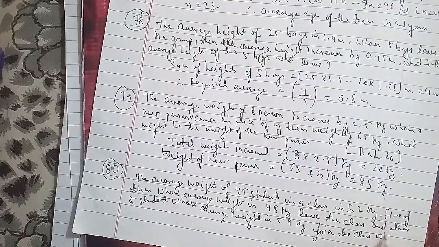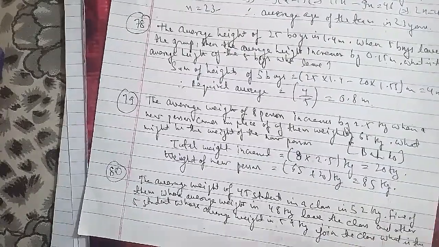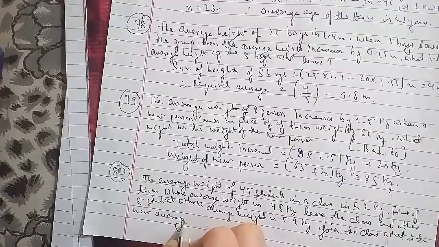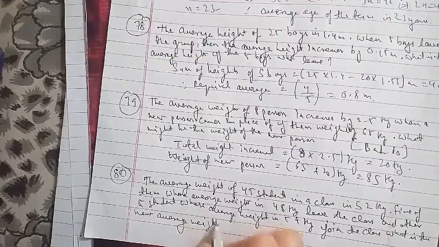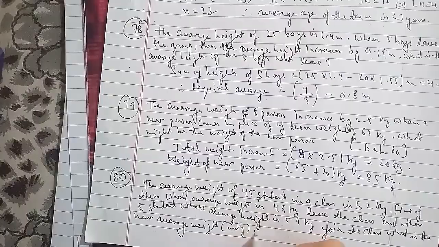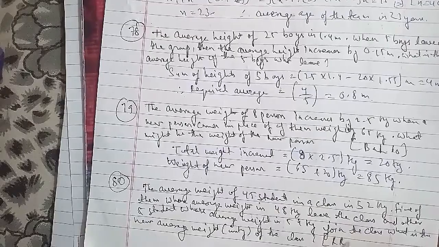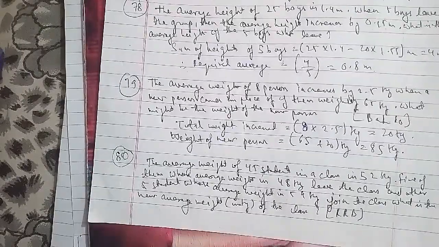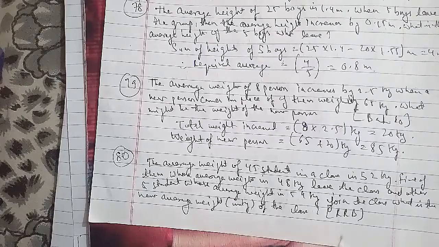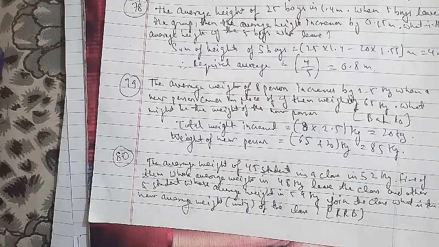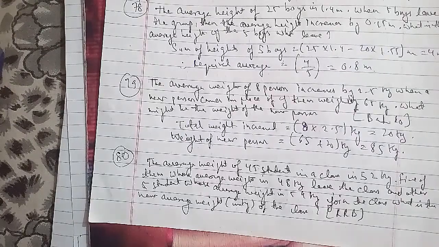So for the same sake, we have to find out the sum of the weights of the students after replacement. 52 into 45 minus 48 into 5 plus 54 into 5 kg, which equals 2370 kg here.